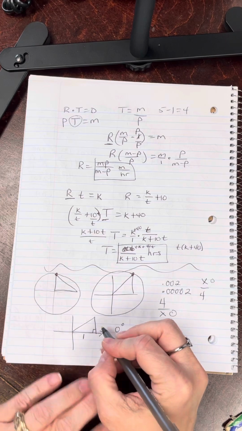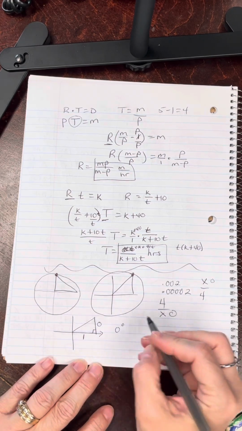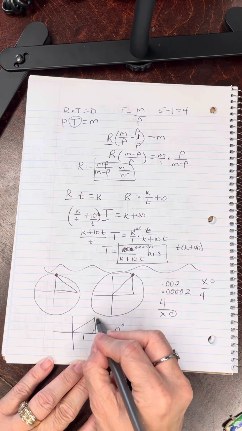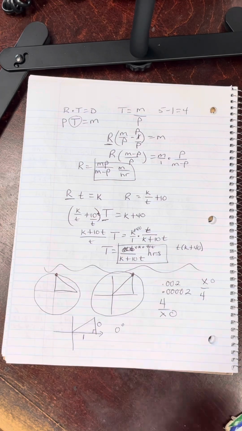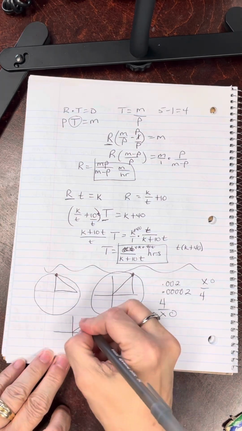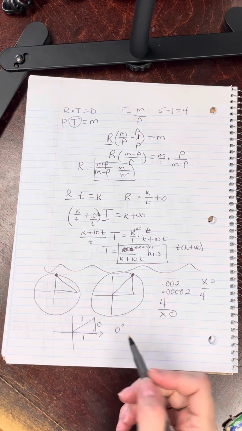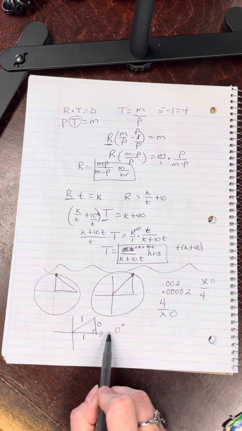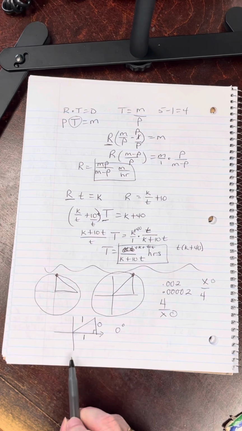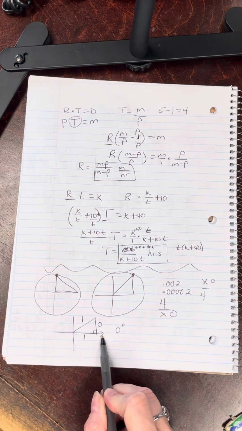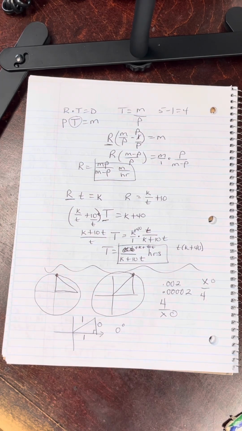But am I actually traveling up any? No, because I'm stuck on this line. This doesn't really move up, so I label it a 0. The side and the hypotenuse will always match on this kind. So it's a quadrantal angle if it's hitting one of the axes. So 0, 90, 180, 270, or 360. Those are going to be your quadrantals.